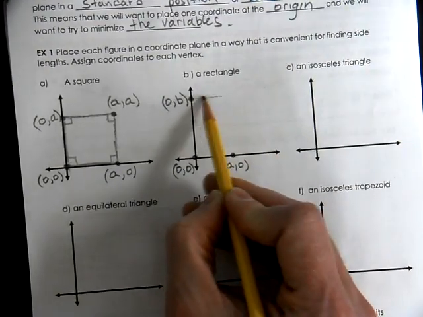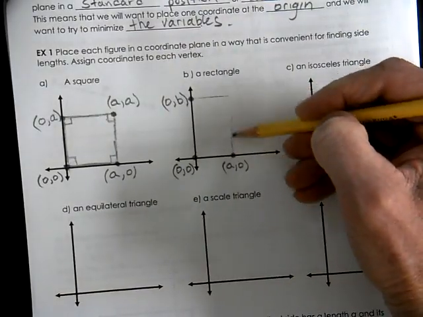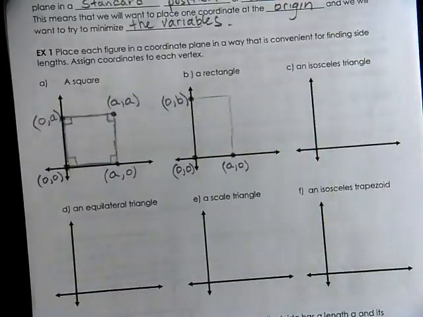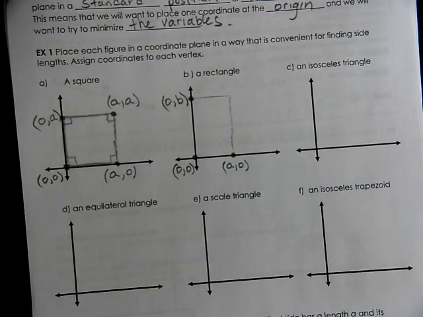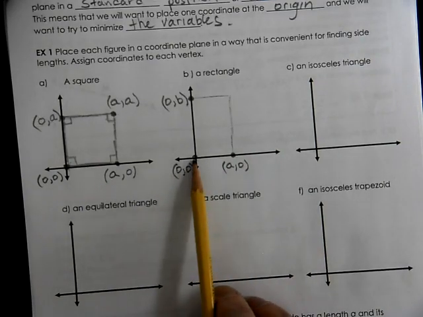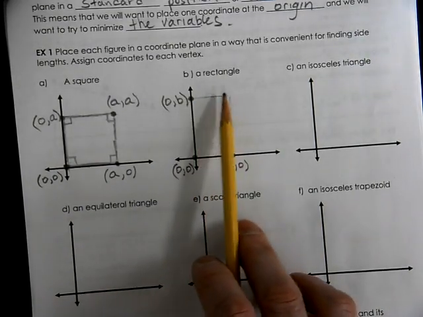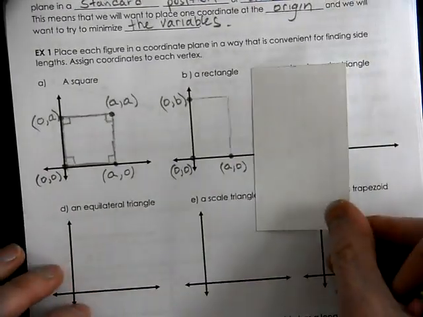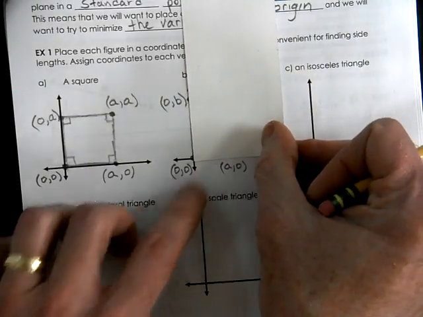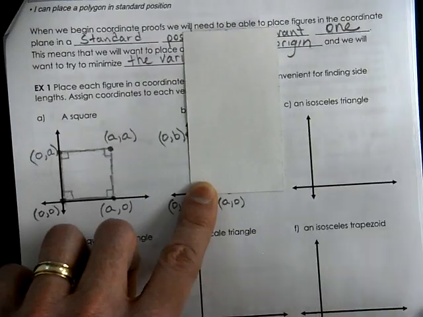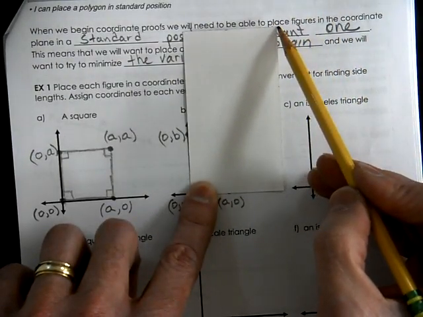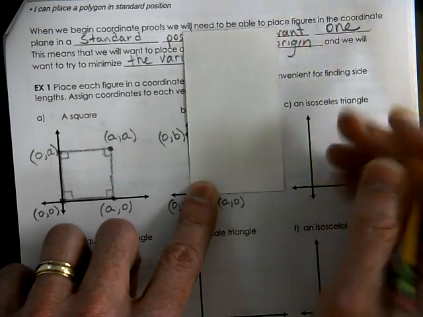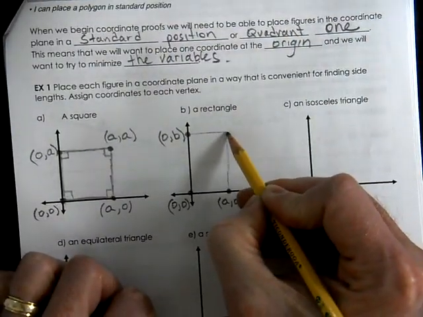Now, what about this final point? Is there a specific location where this final point has to be to ensure that we have a rectangle? Or can it be most anywhere we want? If we put a vertex at the origin and on each axis, is this one required to be somewhere special? We think about this rectangle and we place it here. This point would have to be right here. There's really no other option. So what is this coordinate going to be?